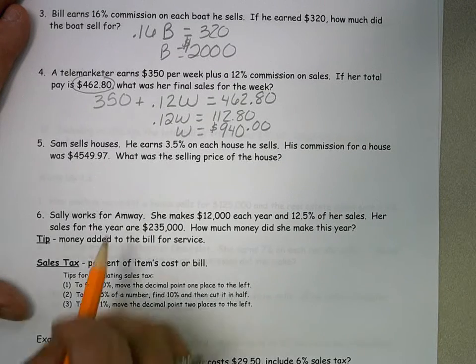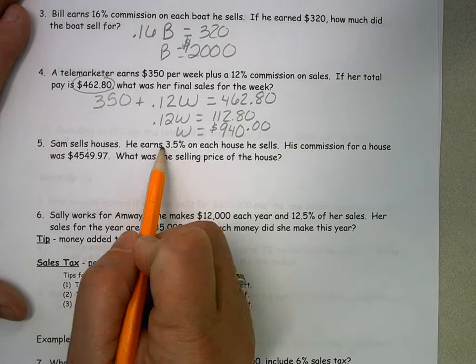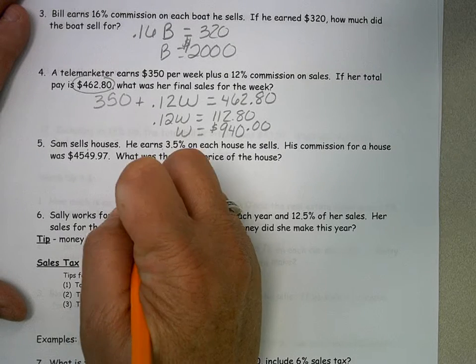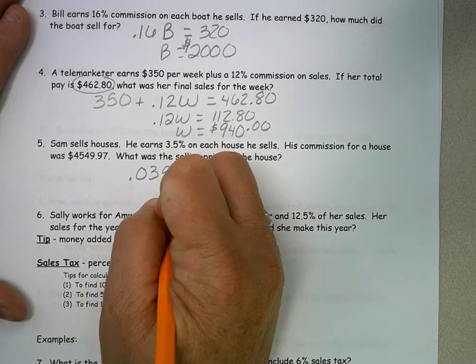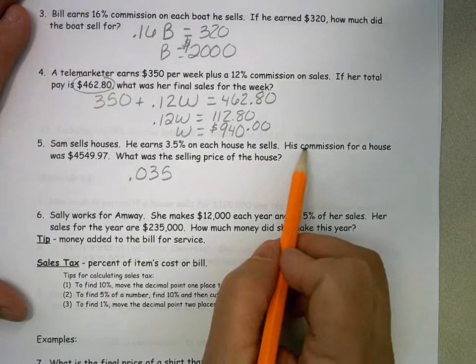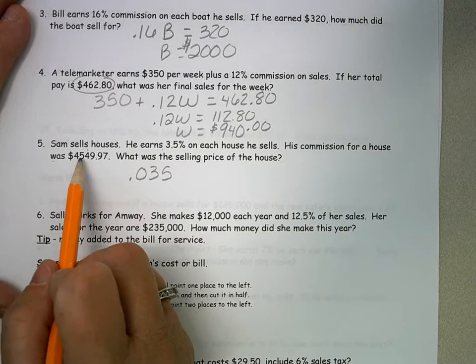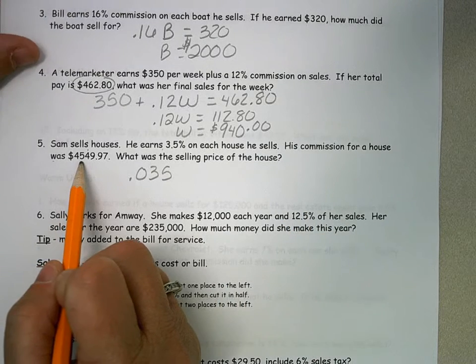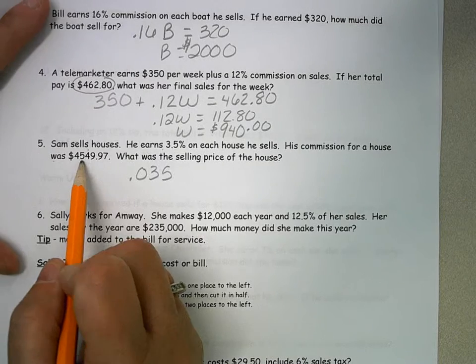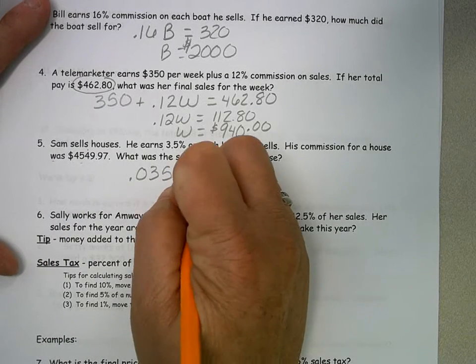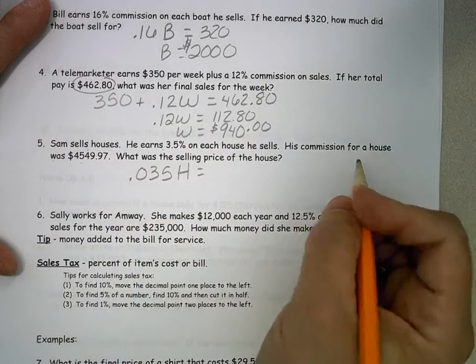Number 5, Sam sells houses. He earns 3.5% on each house, so 0.035. His commission for the house was $4,549.97. So we want to know how much the house sold for.